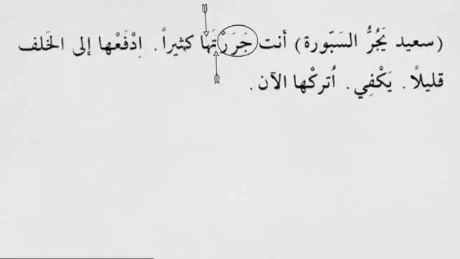You pushed it kathiran, a lot. So he's trying to push forward. He says he pushed it forward. Idfa. So dafa. So we know you pulled it a lot. Jarara. Jararta means you pulled it a lot. Idfa is to push. So dafa yad fa'u.